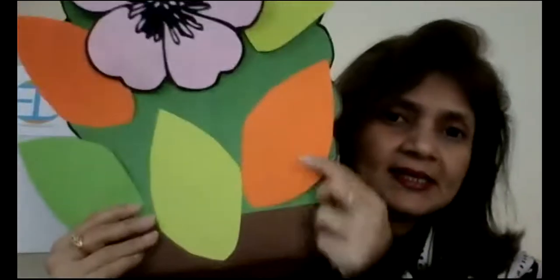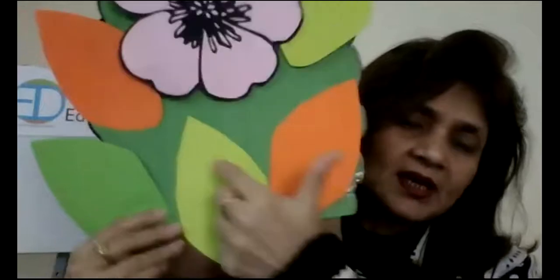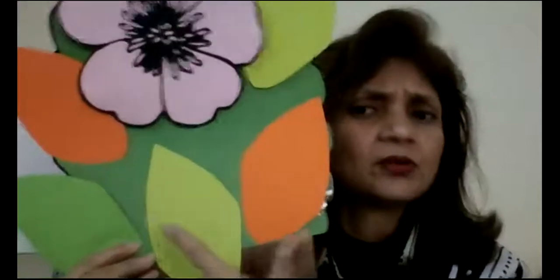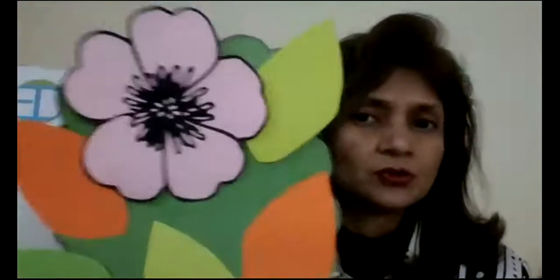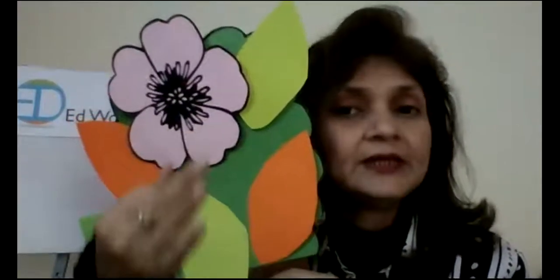And what is this part of a plant? This is the stem, right? Now remember, as I've told you, a tree has a very, very thick stem, right? So the stem of a tree is very thick. Then another part is leaves. These are the different leaves. Now leaves can be of different colors. They could be light green, dark green, orange also. And then the other part of a plant is a flower, right? So these are the different parts of a plant: roots, stem, leaves, and flower.